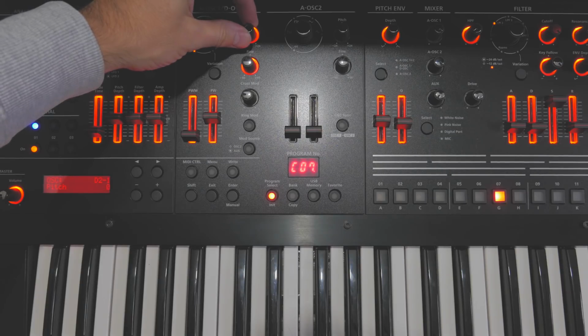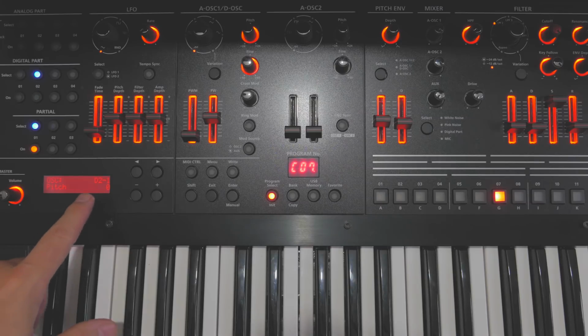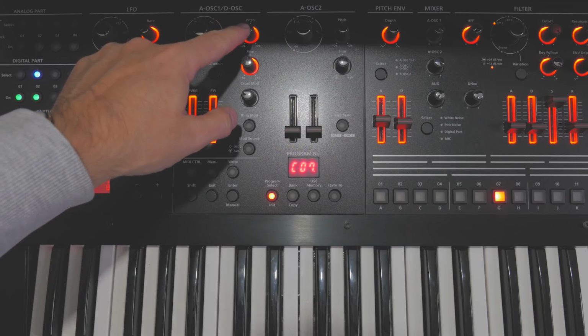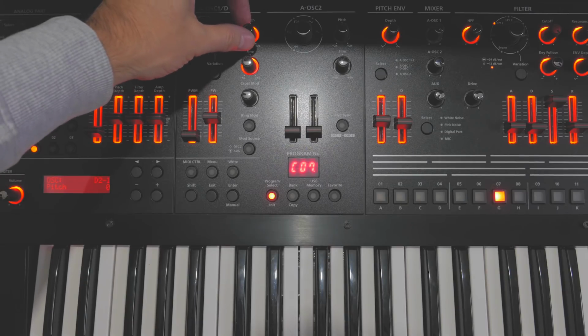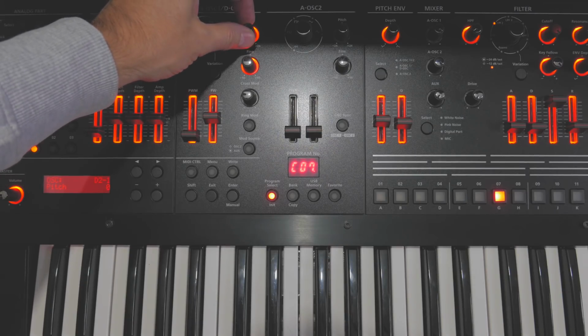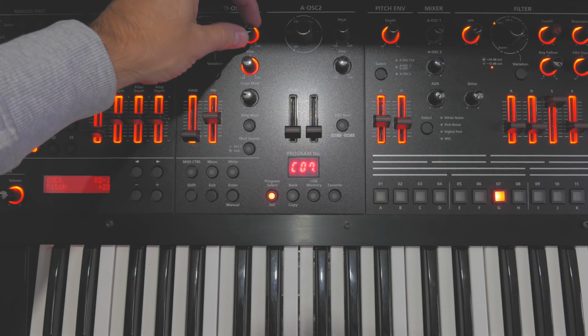Now I'd already set it to be 1 octave up because I've been playing around with this earlier. So this pitch control here very handily goes up in semitones, all the way up to 2 octaves up and down.